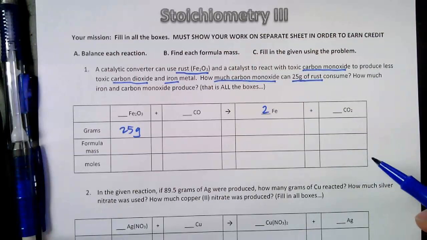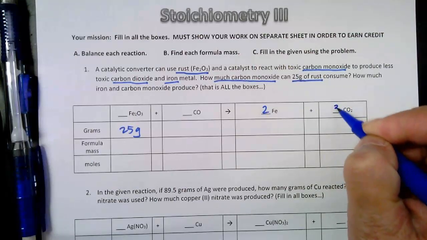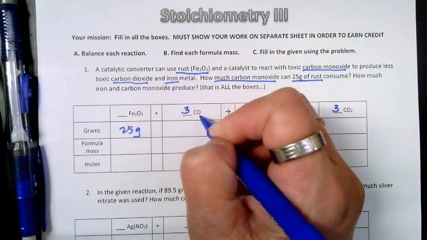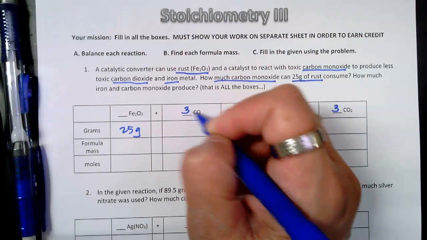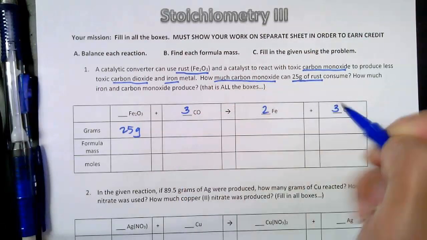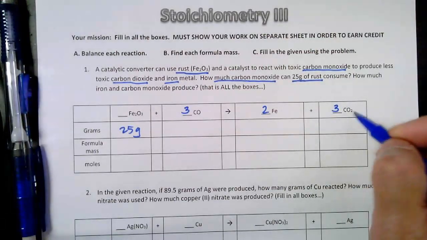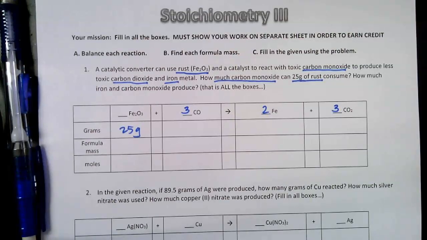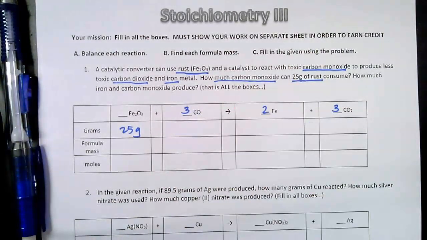So if I do a 3 here, which would make 6, and I do a 3 here, since this is 1 oxygen, so I do 3 carbons, I've got 3 oxygens plus these 3 oxygens to make 6 oxygens. I have 6 oxygens on both sides. Now I am balanced.